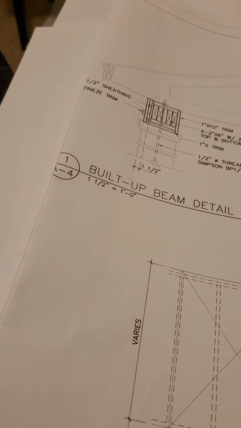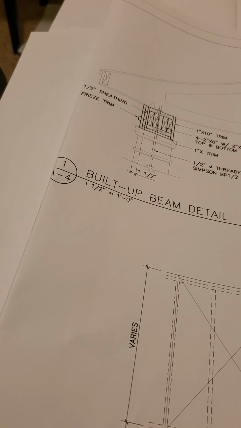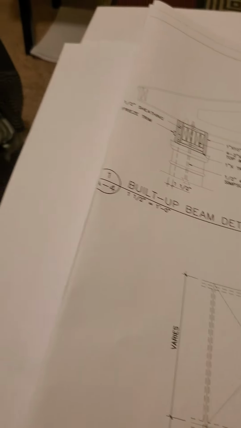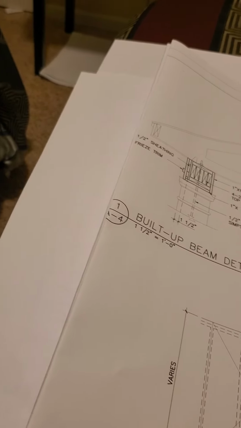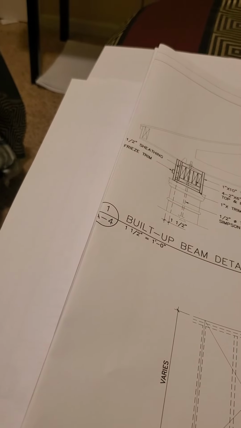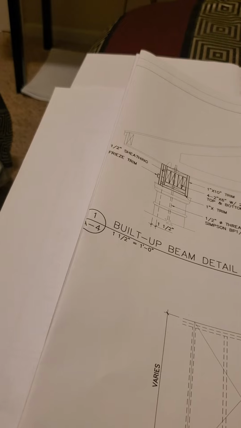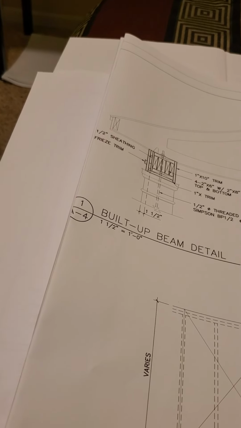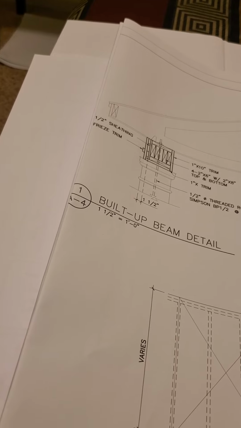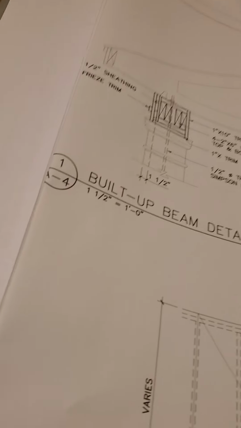It is also asking you for your freeze trim 1x2. And I am not seeing that called out over here.